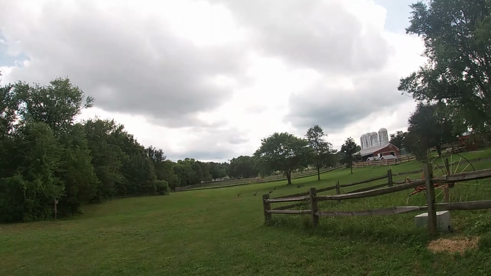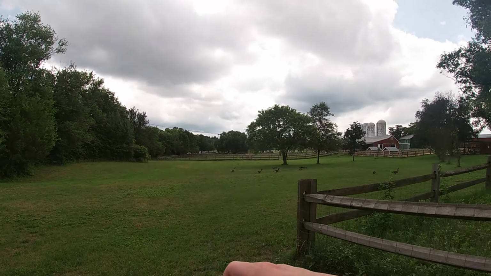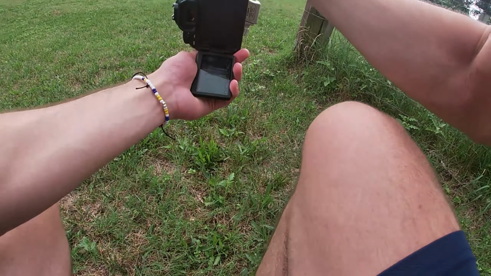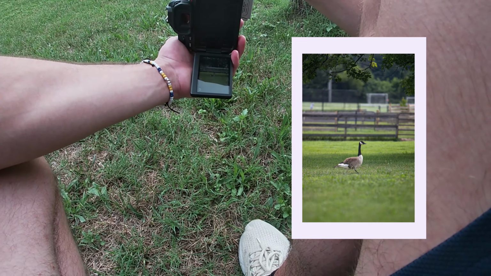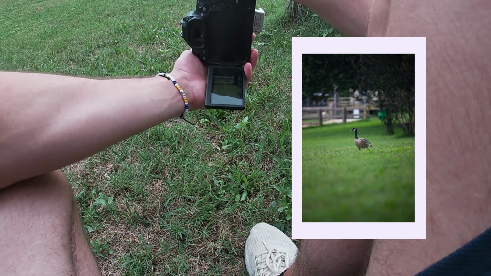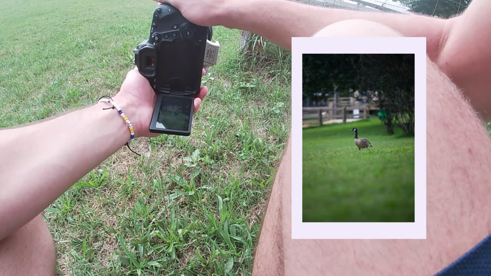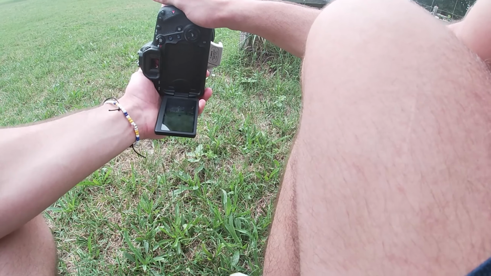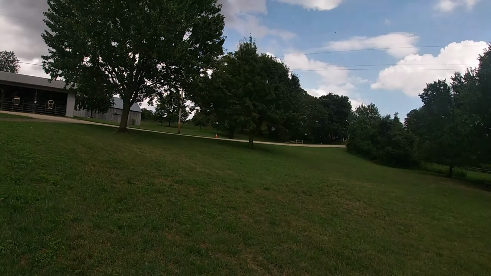I'm not going to get too close because I don't want to disturb them. I'm going to lower right here, zoom in all the way. That one was out of focus, but these ones here are not. I come right here, get a couple more. I think that should be good. I'll put those right there.